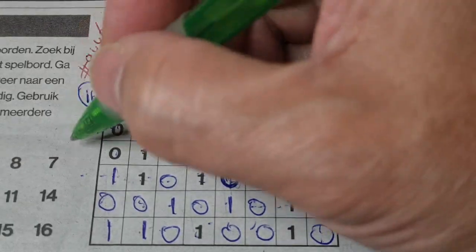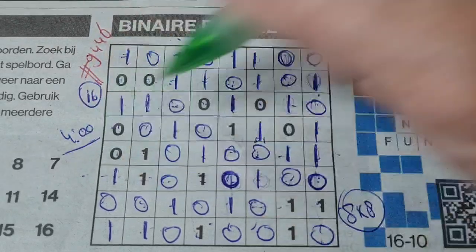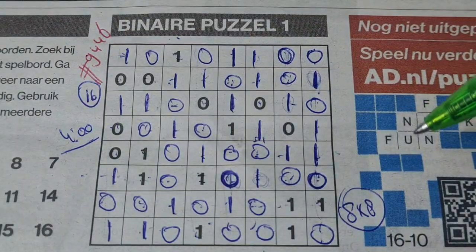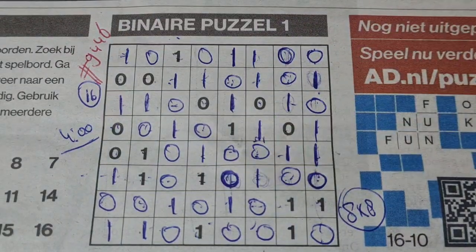Finished in 4 minutes. Well, this one, needed to think. But we solved it again, and I like this one, yes, I really do.